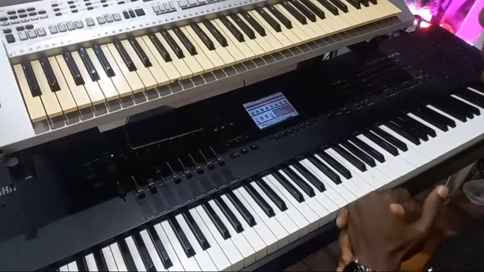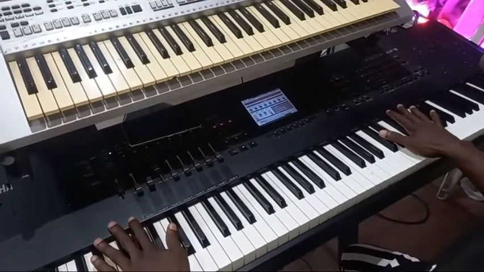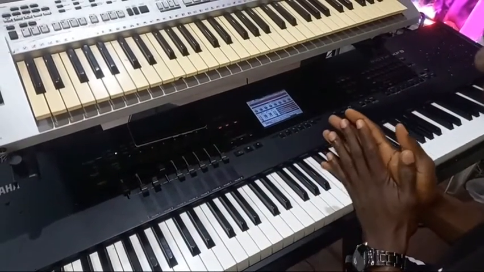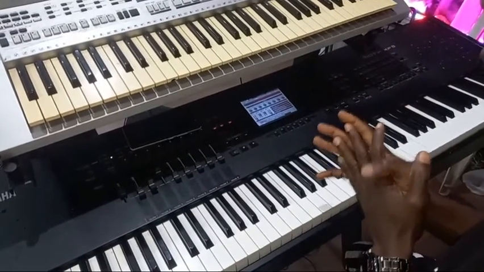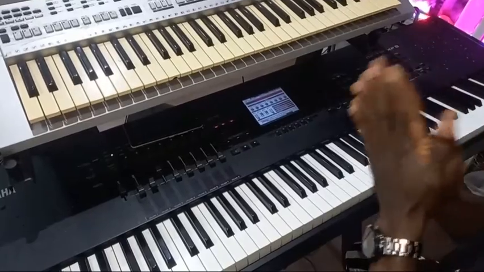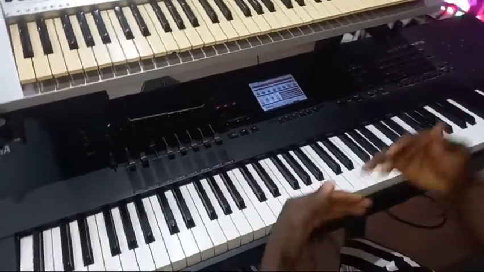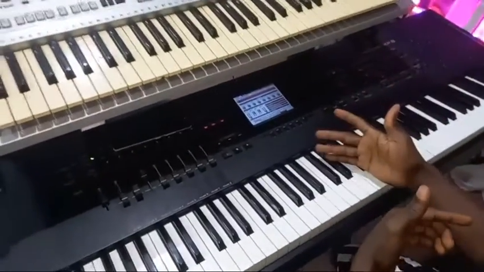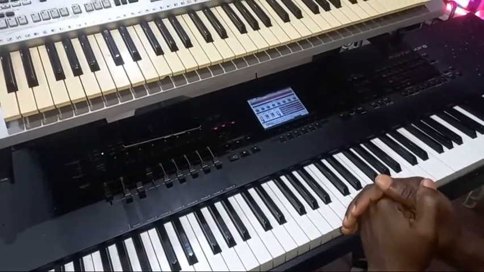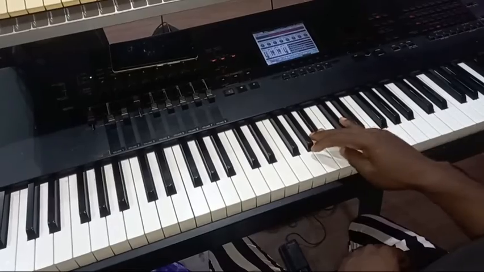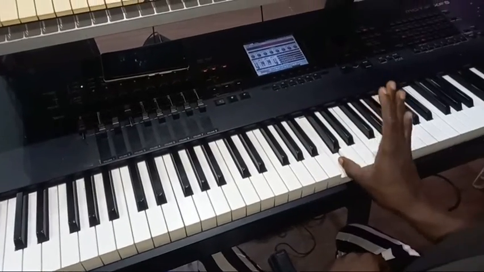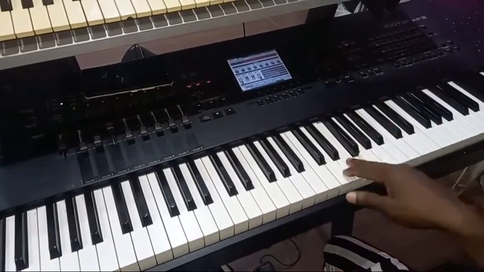How you all doing? Okay, so as requested, how to modulate between keys, how to move from one key to another on the keyboard. So we're going to touch that right away. Modulation is simply changing from one key to another. We're going to do this on the key of F: F, G, A, B flat, C, D, E, F.